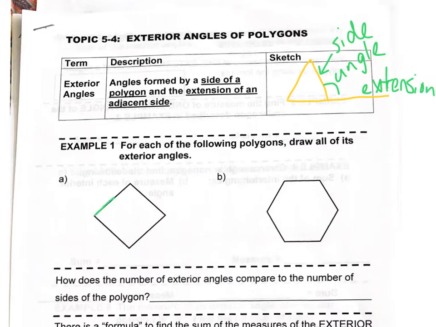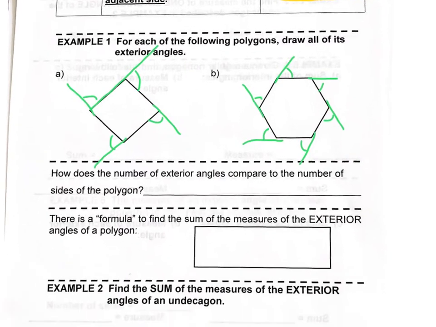So if we draw the extensions out here, this is going to be extension out here, extension out here, extension out here. And you're going to have your angles, your outside angles, here, here, here, and here. Same thing, you're going to draw your extensions out all the way around. And these are all your outside angles. So that's how you do your outside angles and your extensions, just to draw your exterior angles.